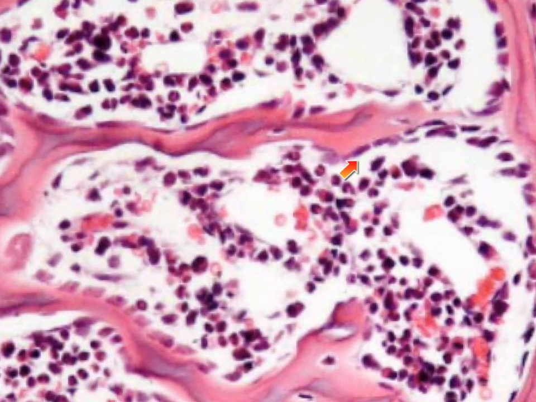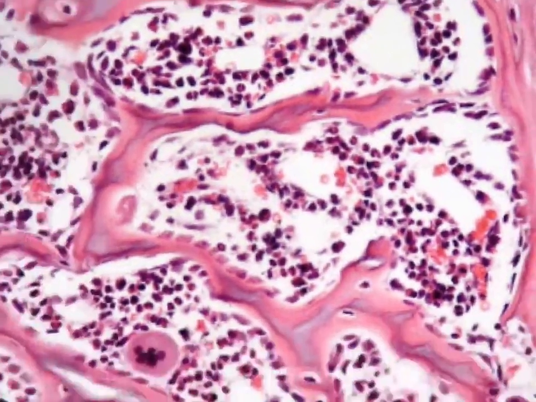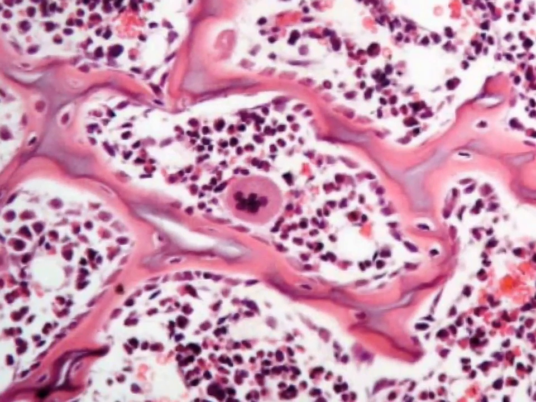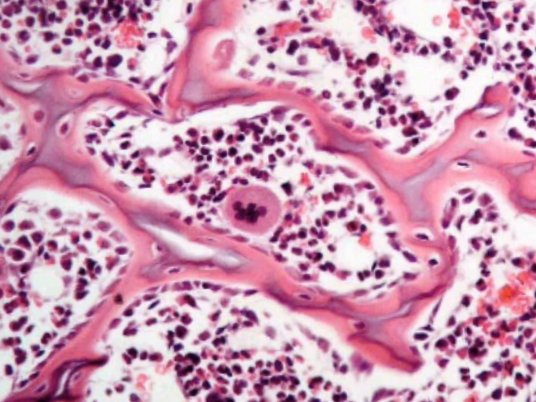So the osteoblasts on the surface of the bony trabeculae and the osteocytes inside the bony trabeculae itself. Now we have here also the megakaryocyte. You can see the megakaryocyte here with a single multi-lobed nucleus.